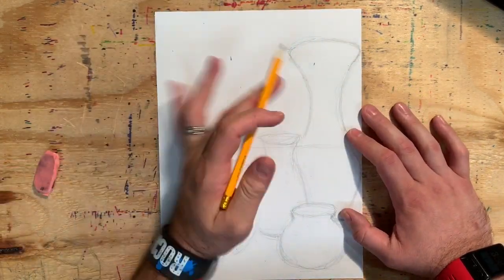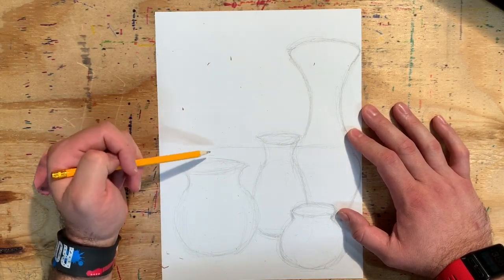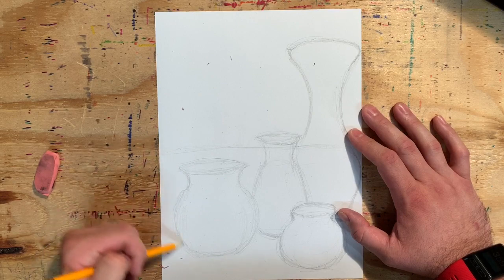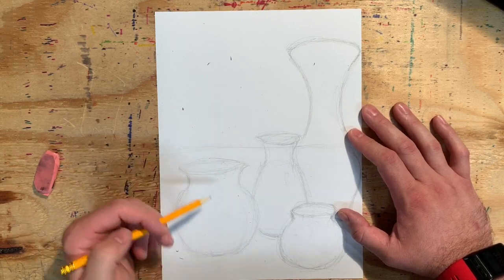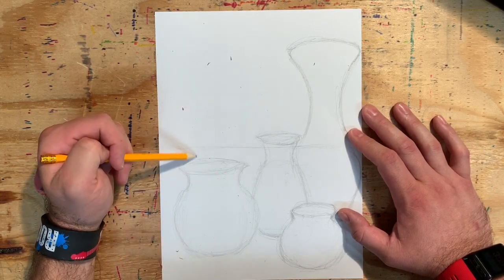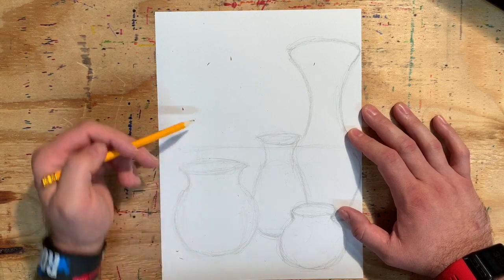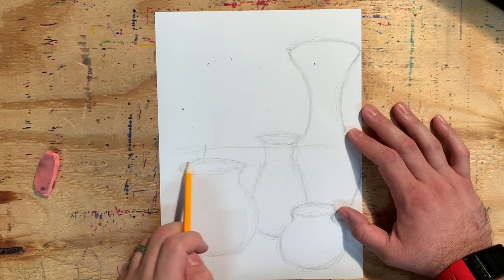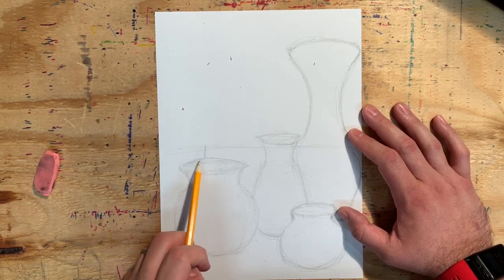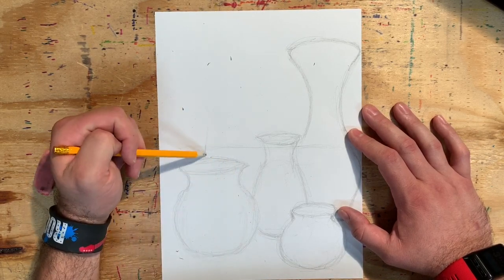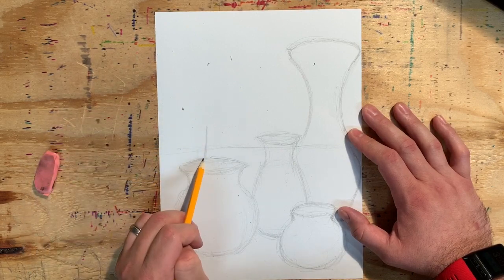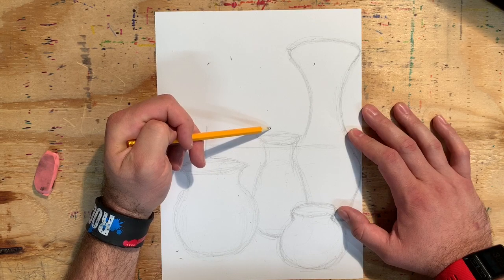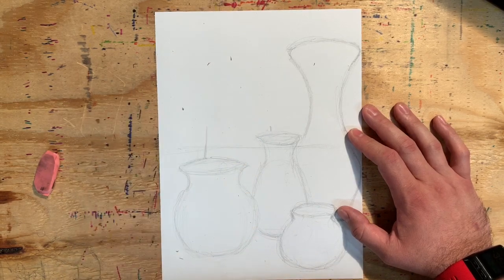And then the last pot is, now I'm going to use this round pot that we drew first as a way of measuring. So the side of the pot comes out about right here, because I'm using this pot to measure. So I know that it kind of pops out from behind that pot almost in the middle. And then it pops out from behind this pot right there. So that's how wide this is.